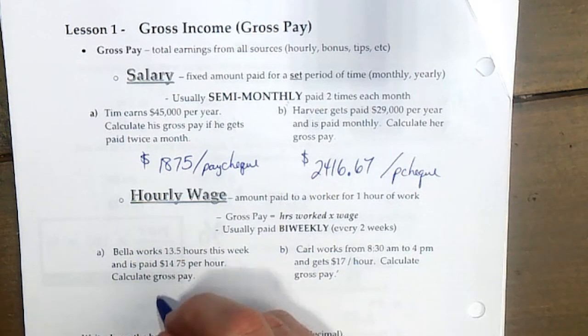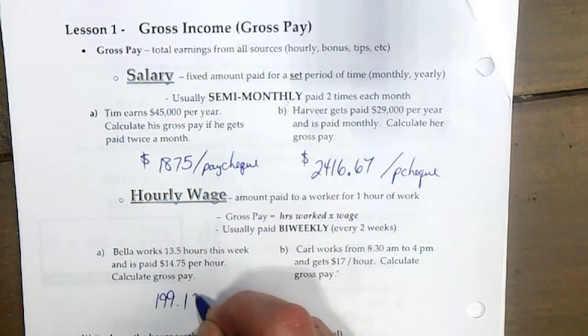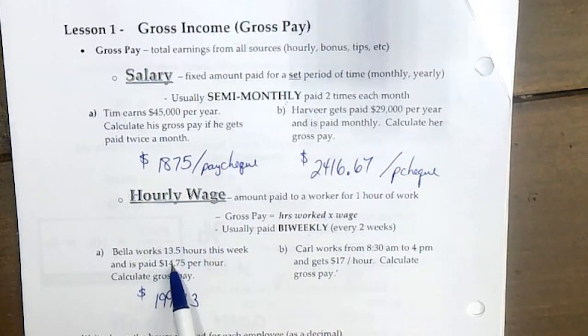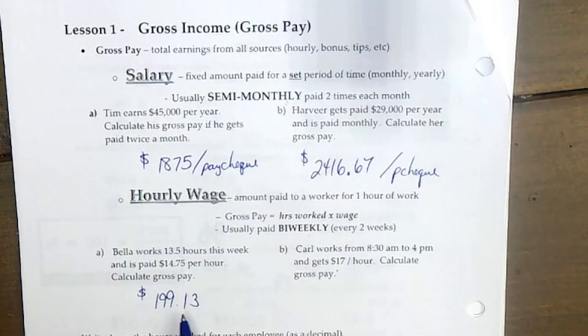We just multiply. So multiply these two numbers, round it. It's 125, so I've rounded to 13. I rounded up. That's my hourly wage.